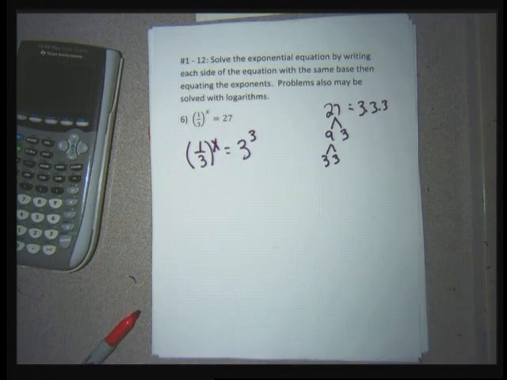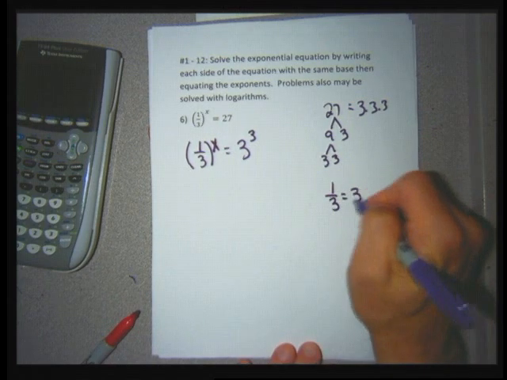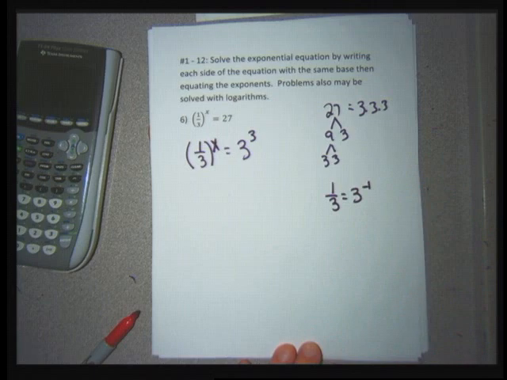So if I wanted to solve this by making both sides have the same base, I either make both sides have the base of 1/3 or both sides have the base of 3. It doesn't matter which. It's not that hard to work on the left-hand side. If you know that 1/3 is 3 to the negative 1 power, then you could do good things. So that's what I'm going to do here.